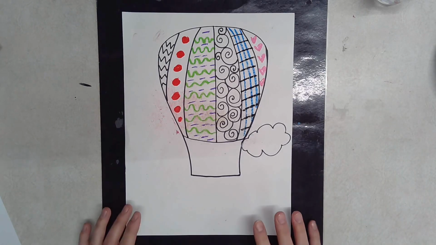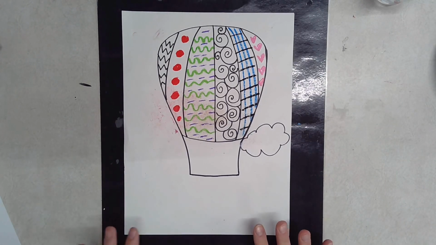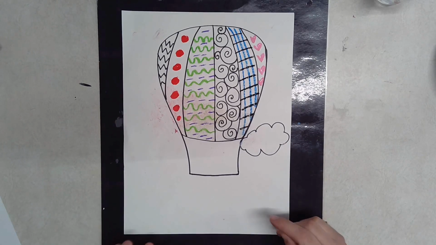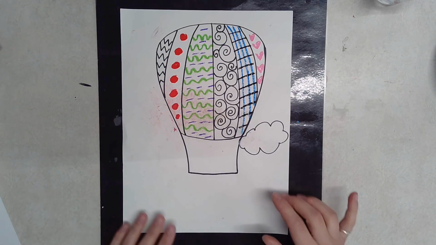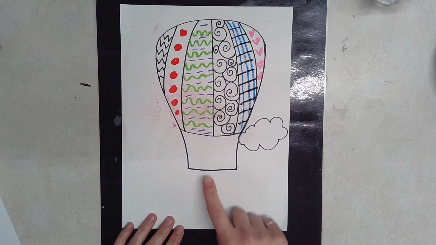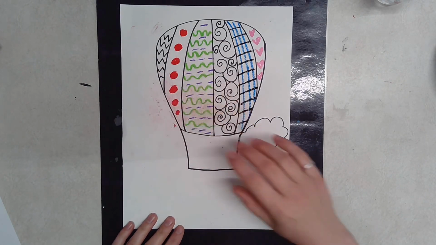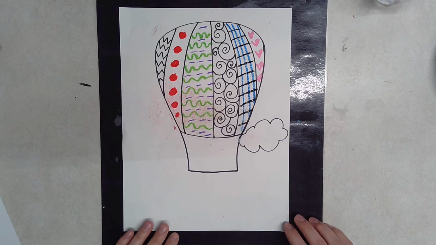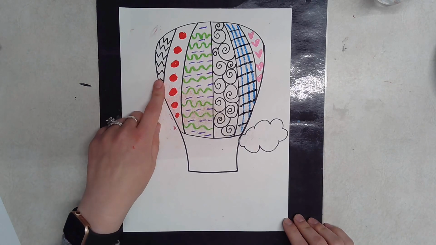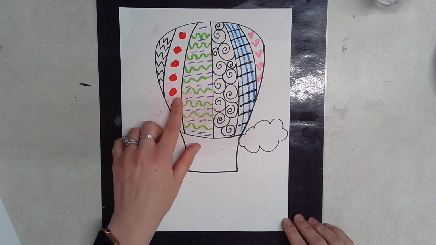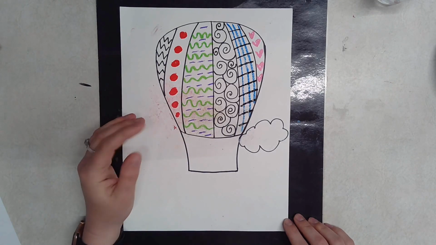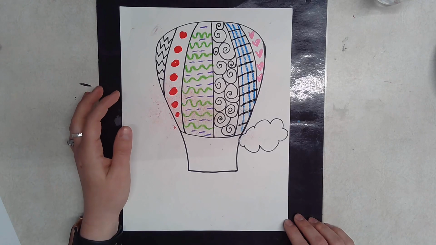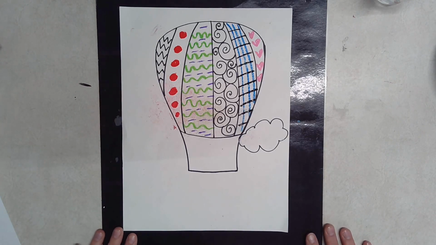So yesterday we began to draw our hot air balloon. Today we are going to finish our drawing part and we're going to paint it. Yesterday we were reviewing the elements of art that we've learned so far this year. We've learned about lines, shapes, colors, cool colors, warm colors, primary colors, secondary colors, and then we learned about texture.